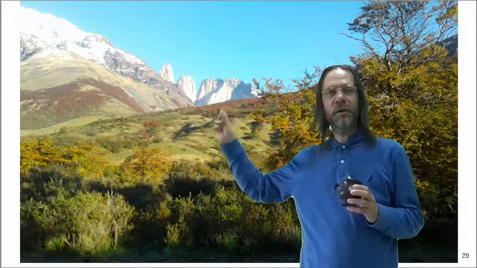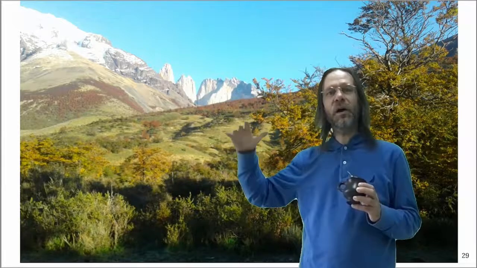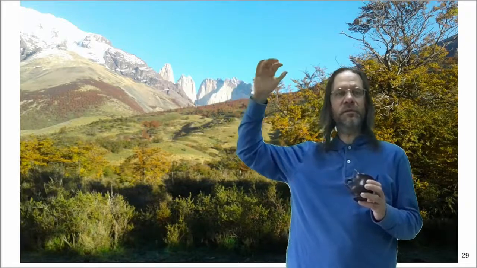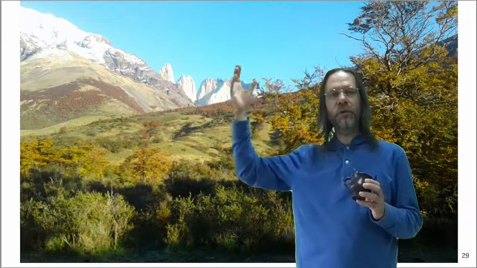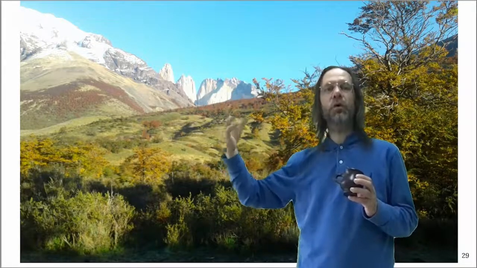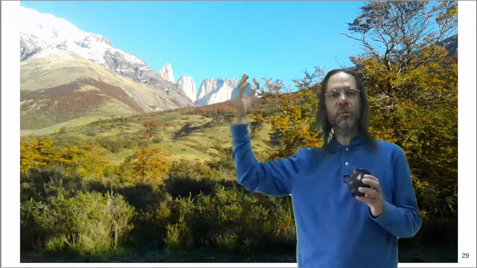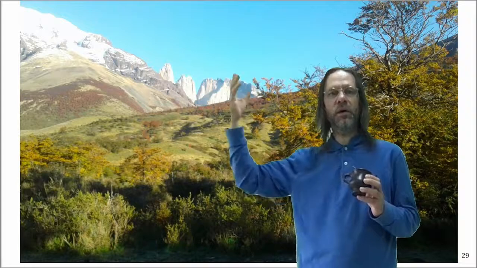So these are the Torres del Paine. It means towers of heaven, or Paine is a color. Paine is the Indian name for the color of the sky. So it means these are the towers of the sky, and Paine is a color.